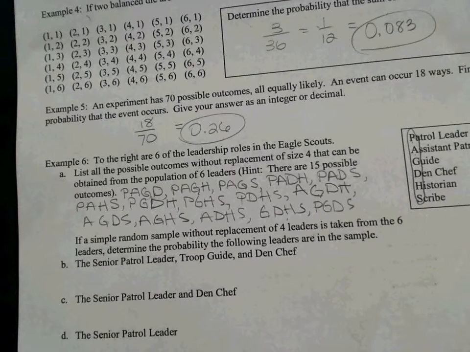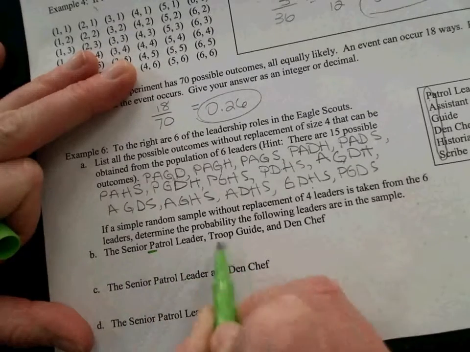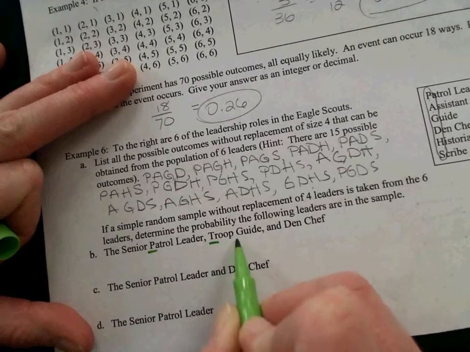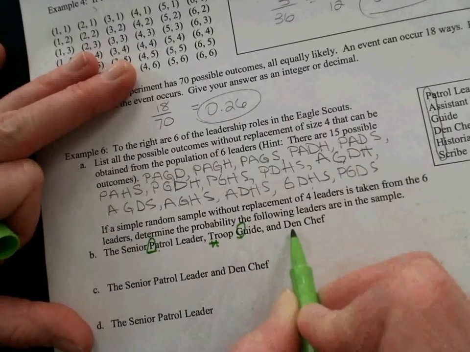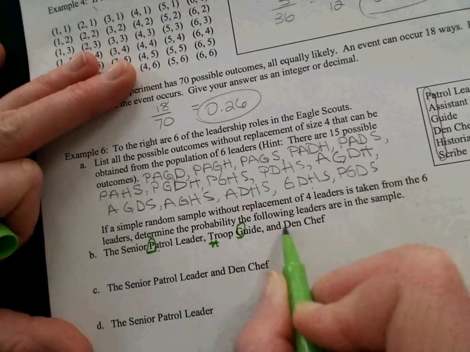So, if a simple random sample without replacement of 4 leaders is taken from the 6 leaders, determine the probability of the following leaders in the sample. What is the probability that you would have a senior patrol leader, a troop guide, and a den chief? So, we're looking for the letters P, no, not T, G, P, G, and D.